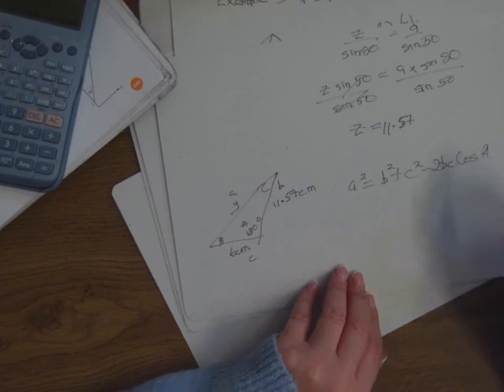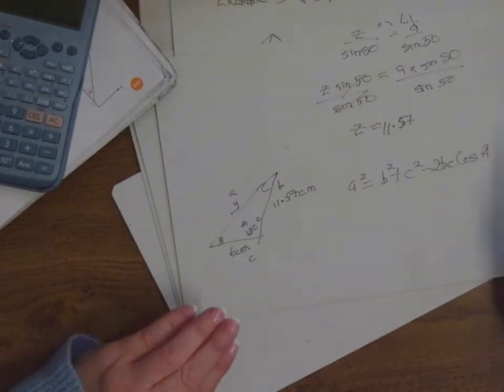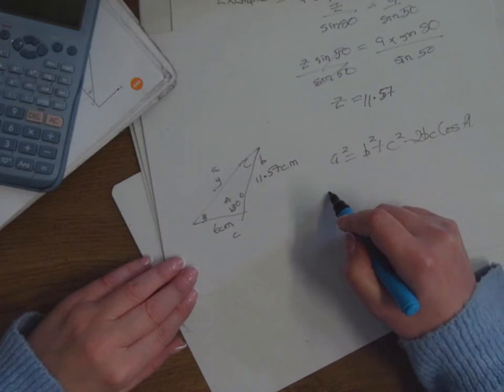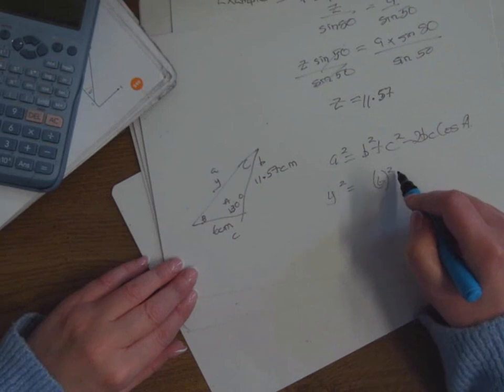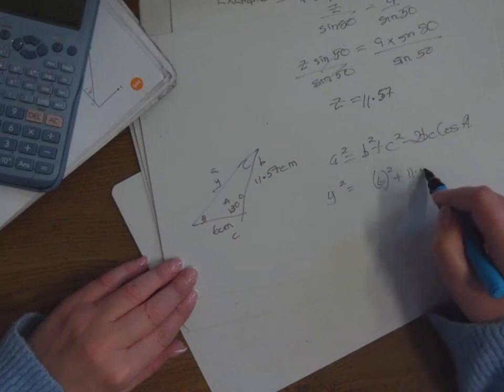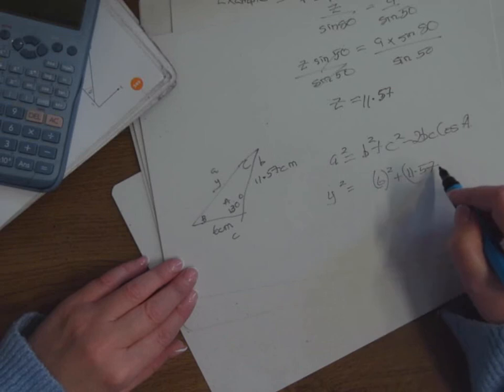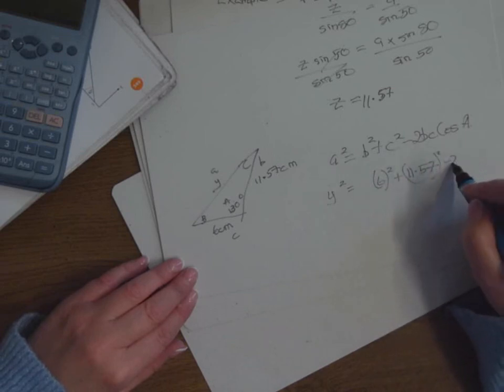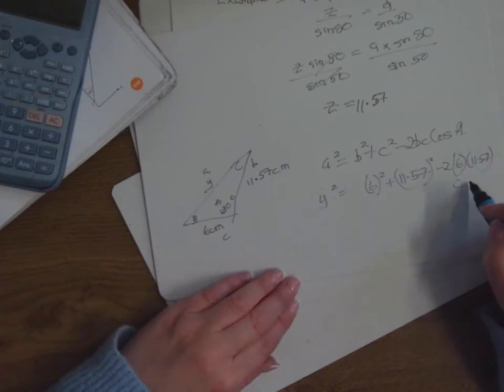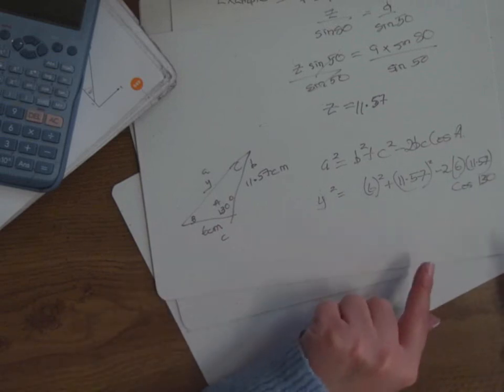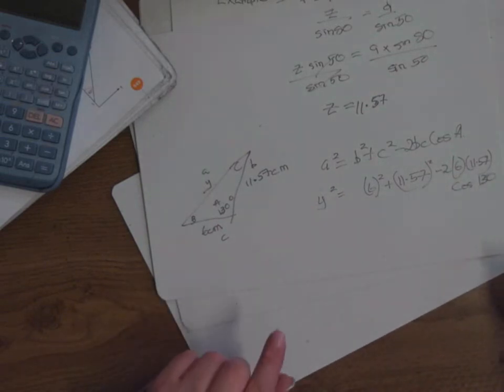I'm afraid I'm running out of time. So y squared is equal to 6 squared plus 11.57 squared minus 2 times 6 times 11.57 times the cos of 130. Into the calculator with that, press equals, and then get the square root of your answer to find out what y is.